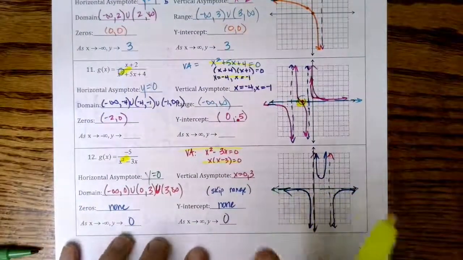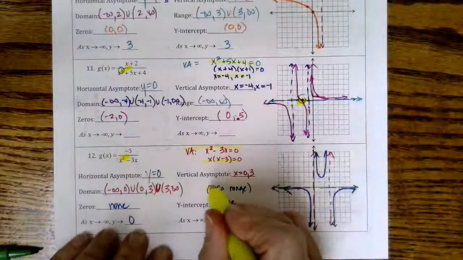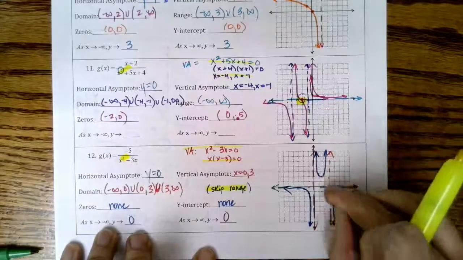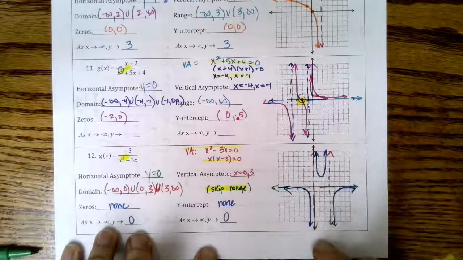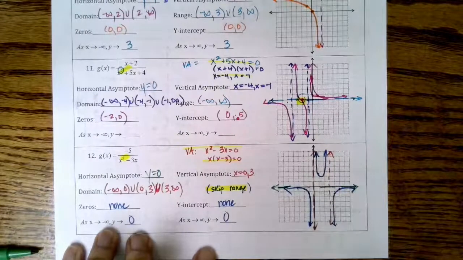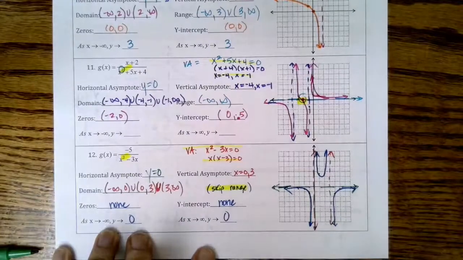What's interesting here is if you notice we skipped the range. It is very difficult to figure out where this point stops and starts unless it's given to us as a vertex. That's a more complicated pre-calc conversation.